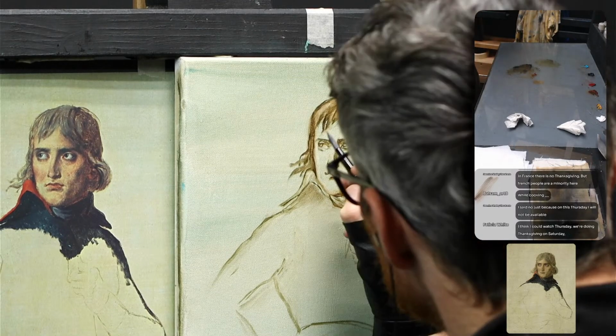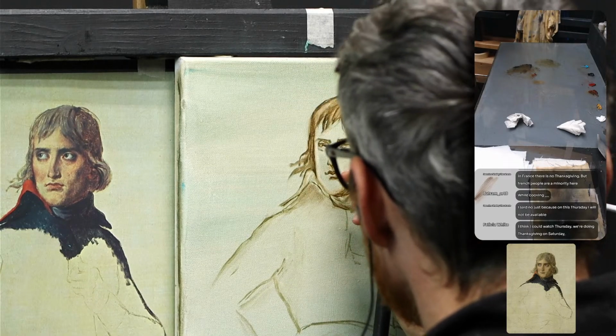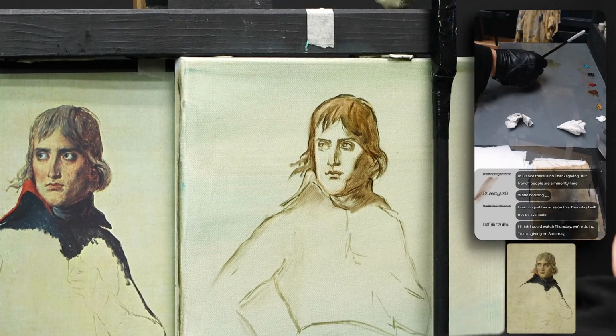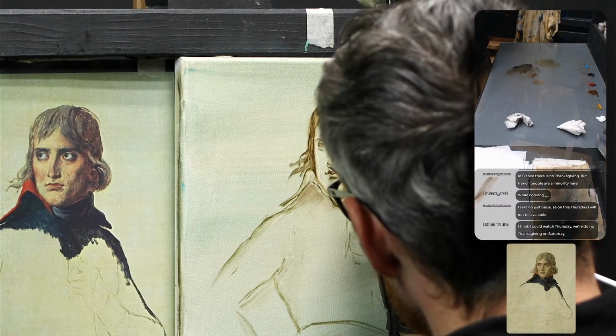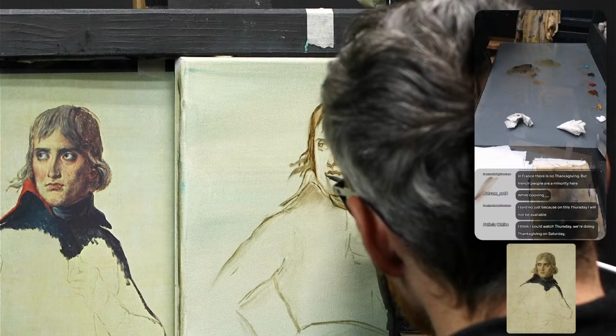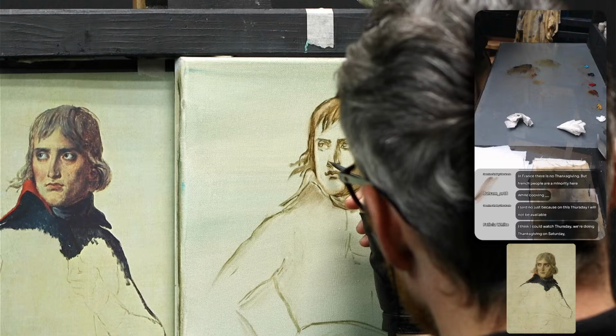That's tricky. I'm gonna say the eyes are further apart, nose slightly longer, still.